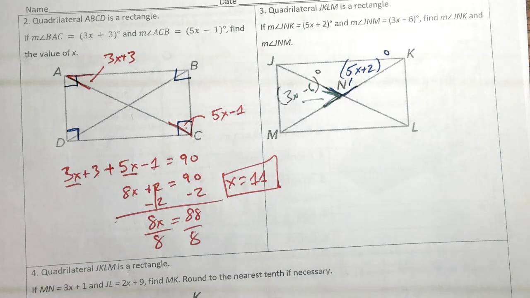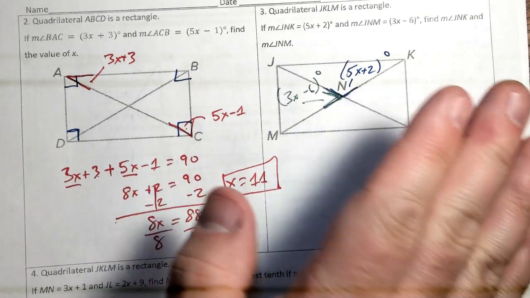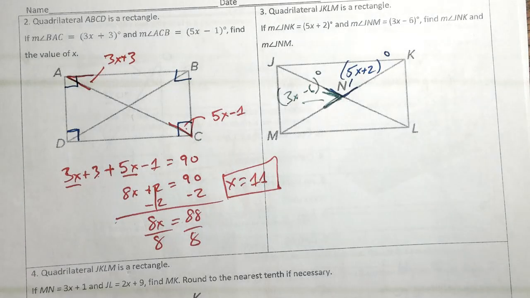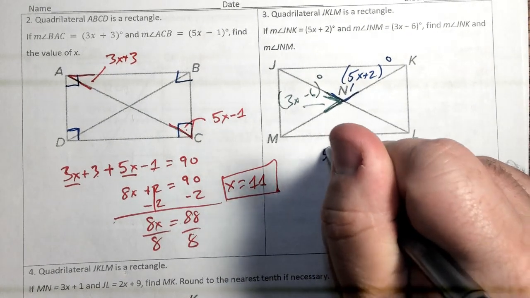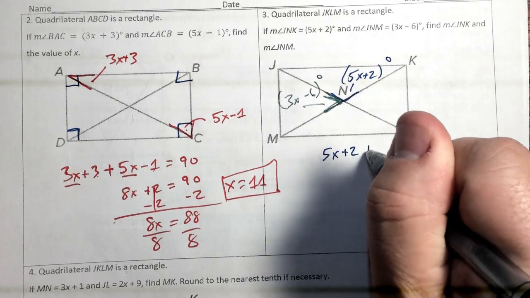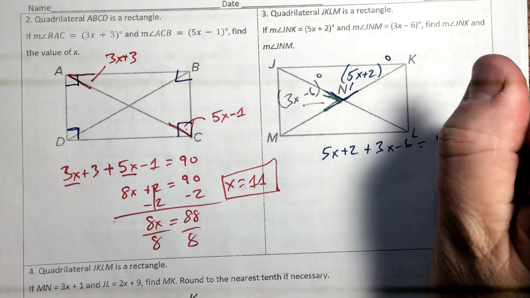Well, first off, notice both these guys are a linear pair. A linear pair equals 180 degrees. They're supplementary. Actually, let's not use that. Let's use this one. So, in this case, 5x plus 2 plus 3x minus 6 equals 180.